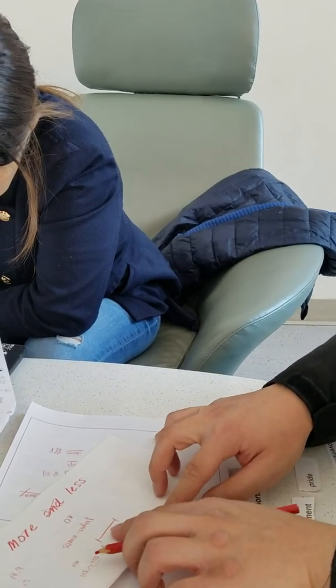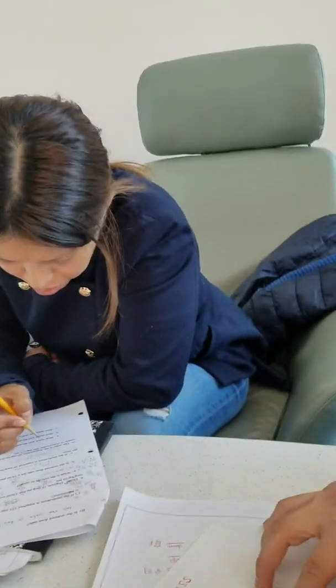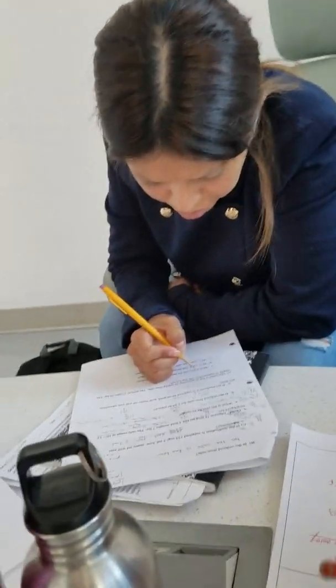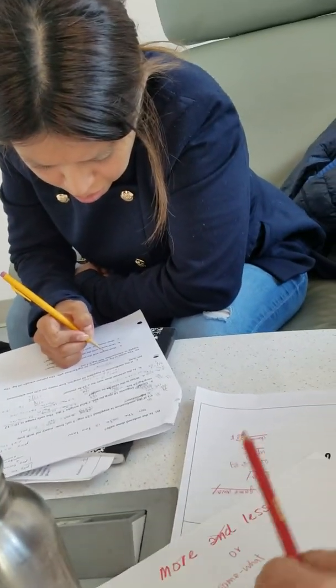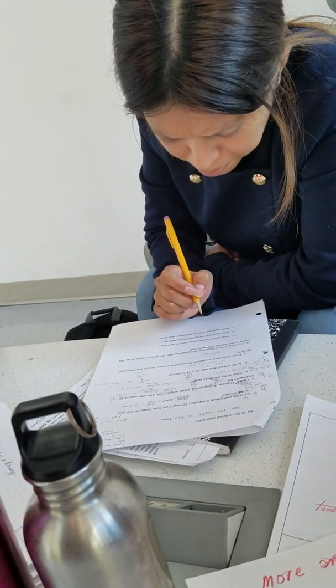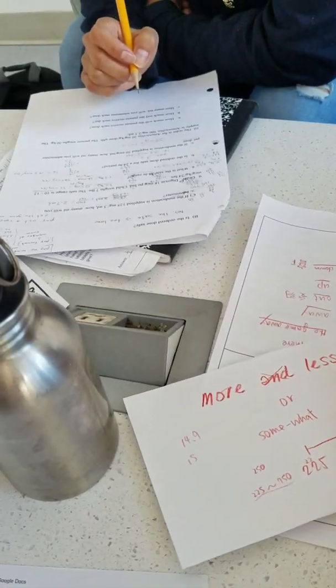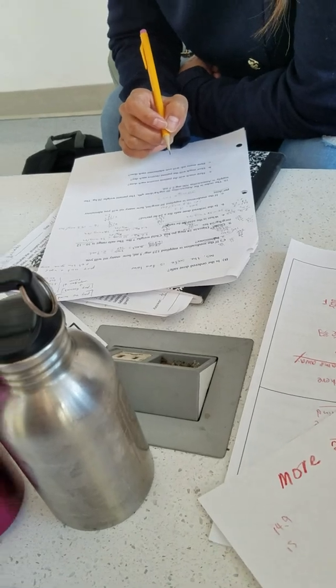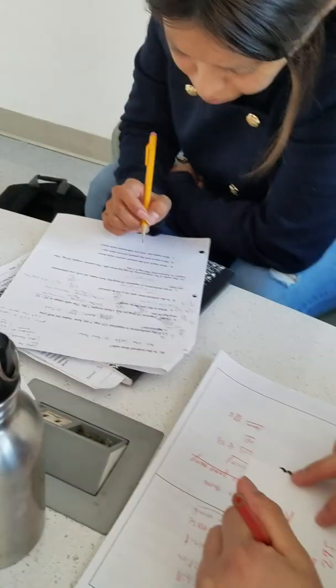Okay, let me put it on the number line. So let me extend it. Let's say this was 250 milligrams, the minimum was 225 and the maximum was 275. So this one is the mathematical way, right? How do you write it mathematically using these inequality symbols to express that? Okay, I see.